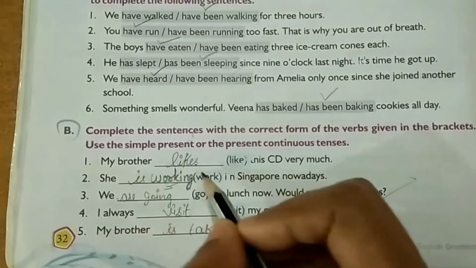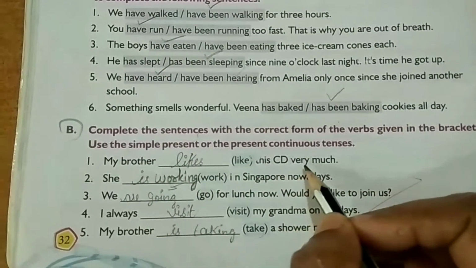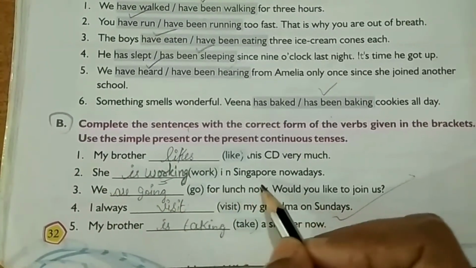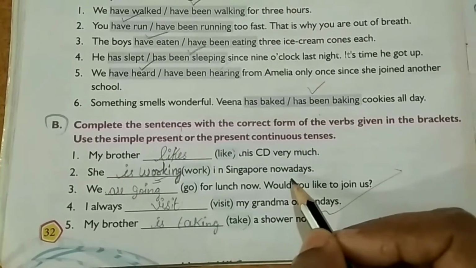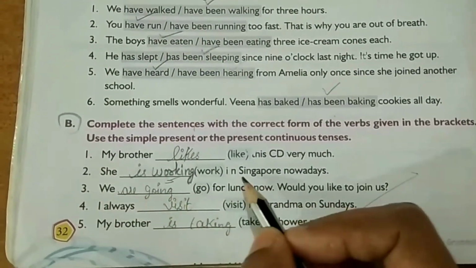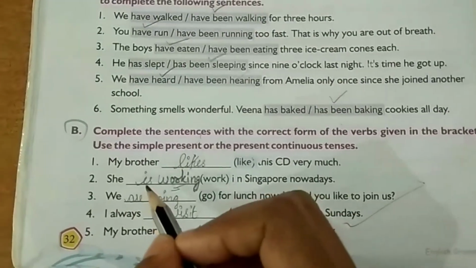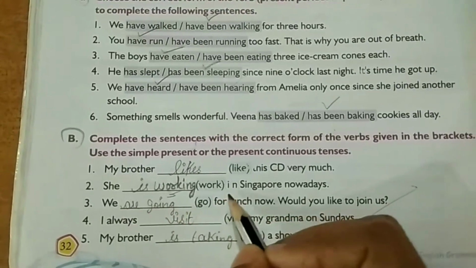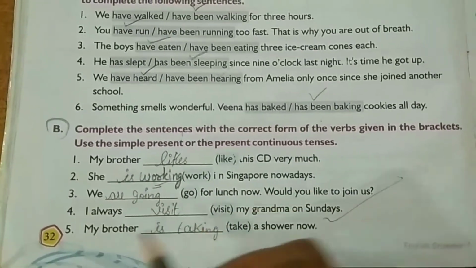Likes. My brother likes this CD very much. Next, she dash work in Singapore nowadays. What is the answer? She is working in Singapore nowadays. So, verb plus ing. She is working in Singapore nowadays.